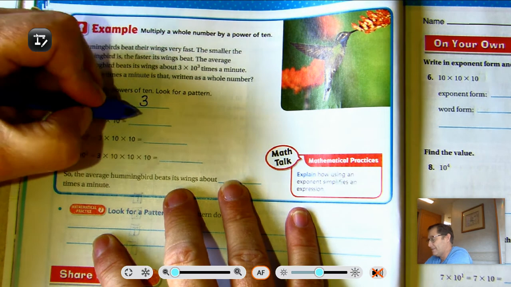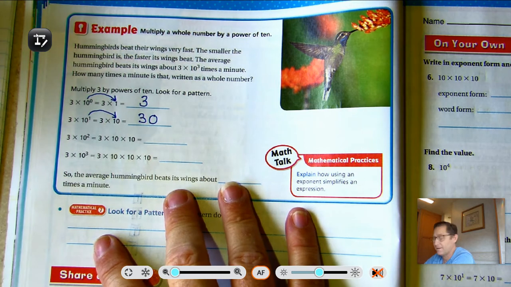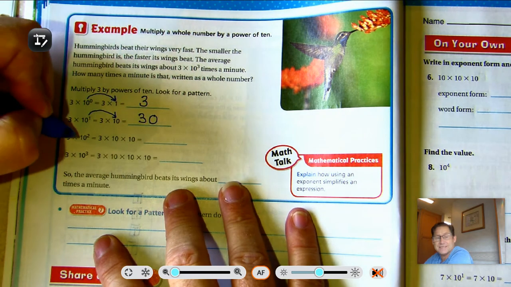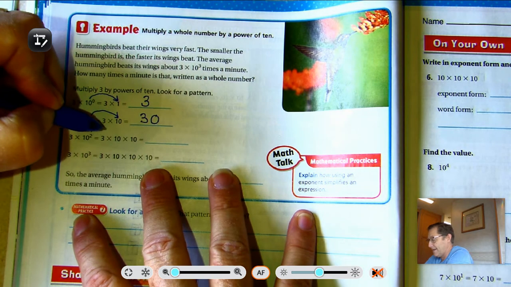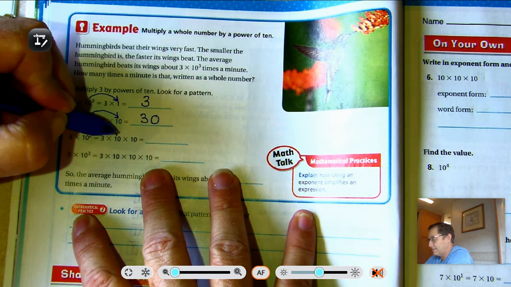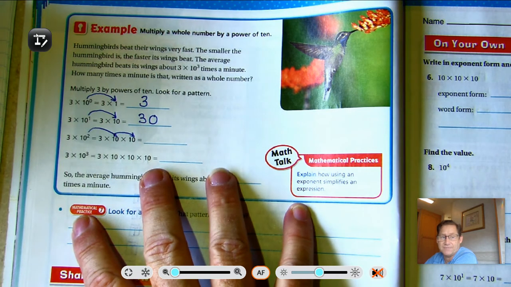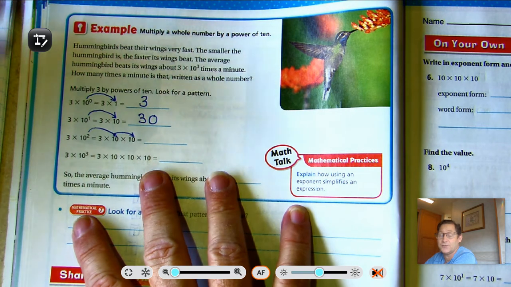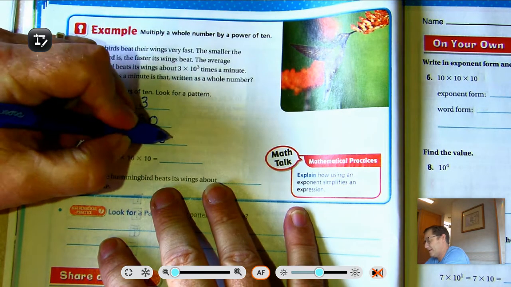And so 3 times 10 is 30. 3 times the second power of 10. Well, this time we notice that there are 2 10s repeating, right? The second power of 10 is 10 times 10, or 100. 3 times 100 is 300.